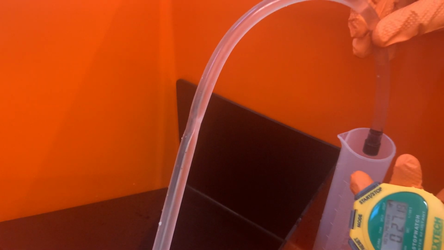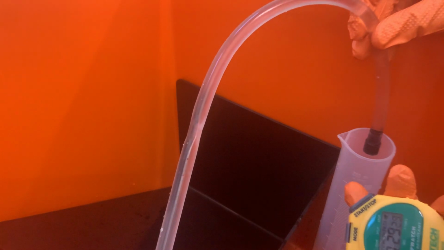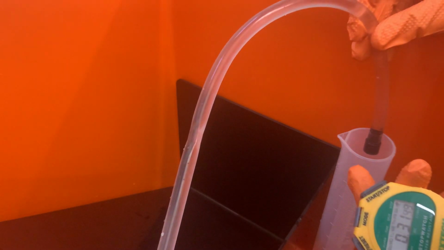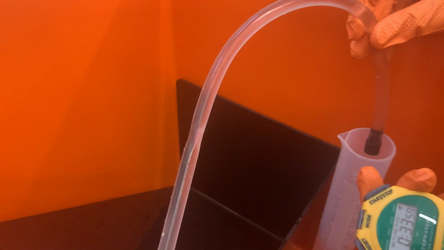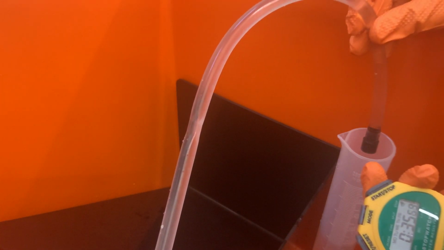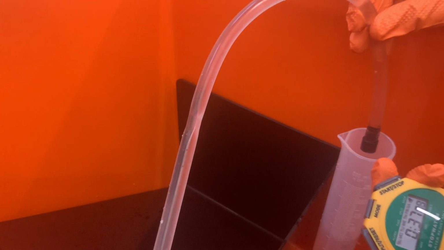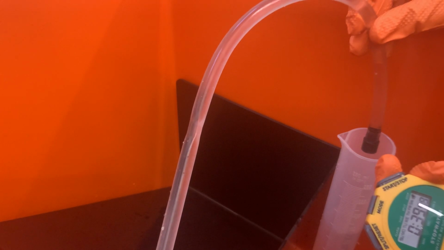So I'm going to keep going. When it's about 40 seconds, we'll stop. A few more seconds to go. So I'll stop at 40 seconds. Now I can measure, take the reading and the time. This will give us the flow rate, and from there we can find the velocity.